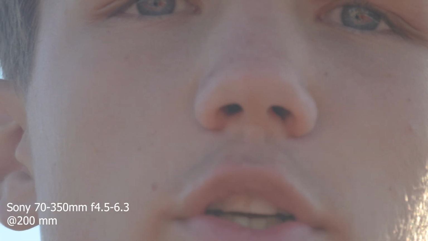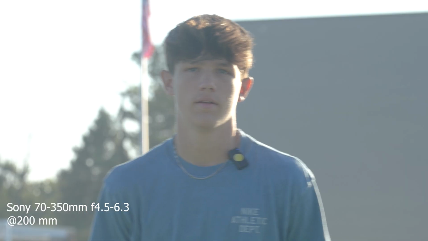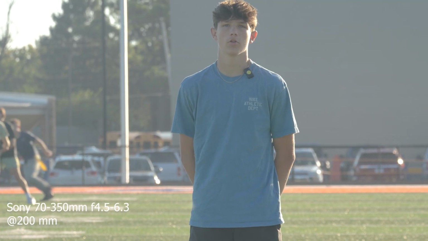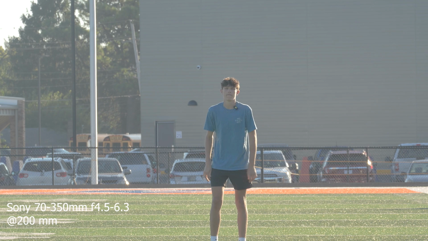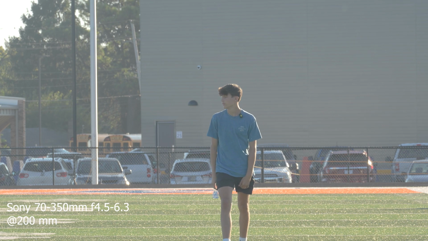Focal length 200, 1 yard. Focal length 200, 5 yards. Focal length 200, 10 yards. Focal length 200, 20 yards. Focal length 200, 50 yards.